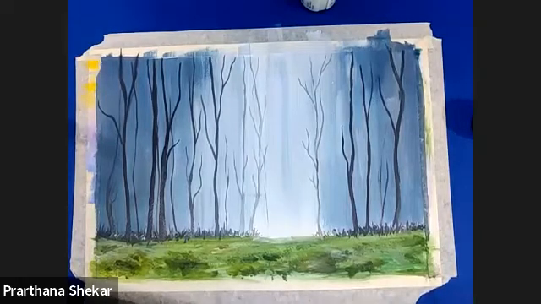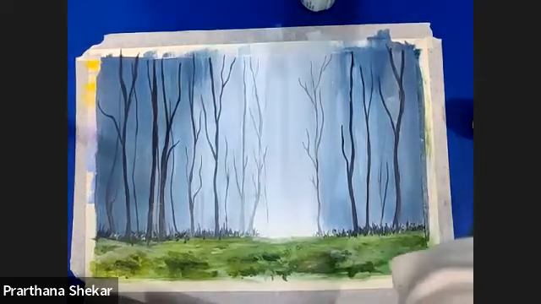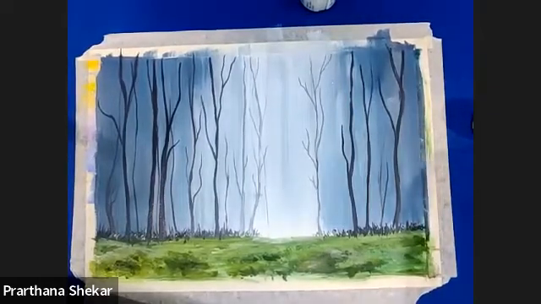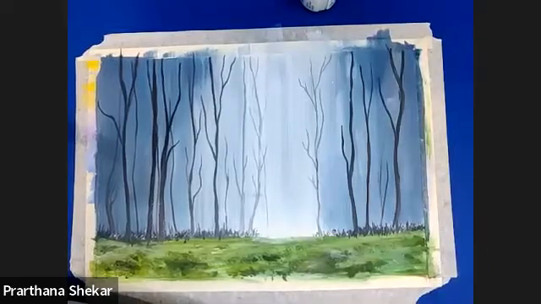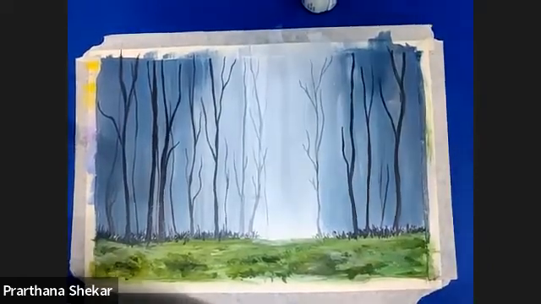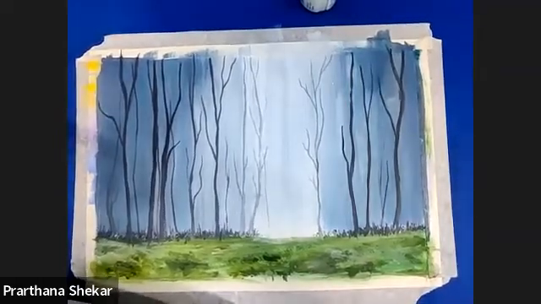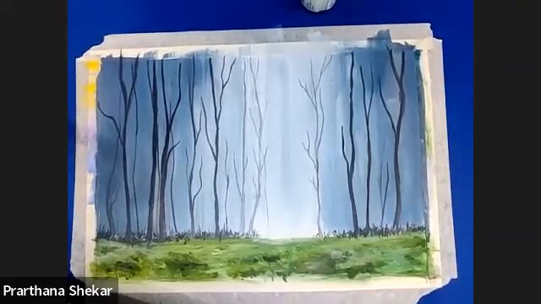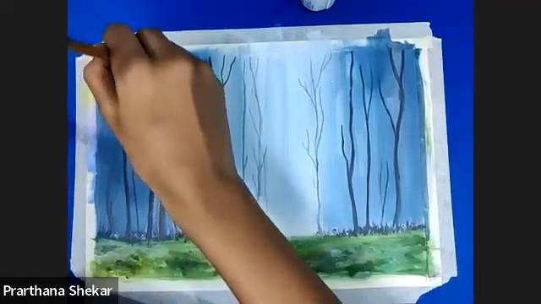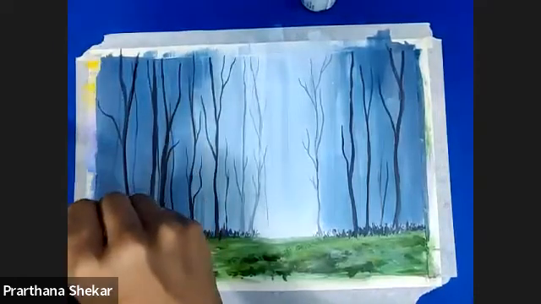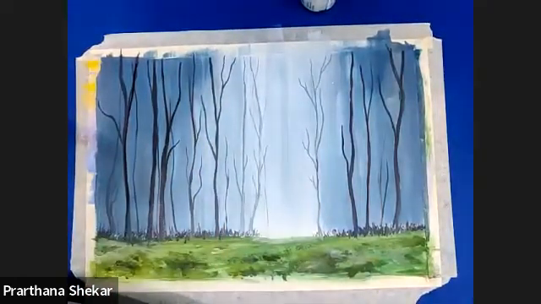Now I'll start with the actual trees, which are very dark. So I'm using black color now. Just black color, not a mixture of white color, only the black. So I have taken black, and this is the left side, and mark for the tree.